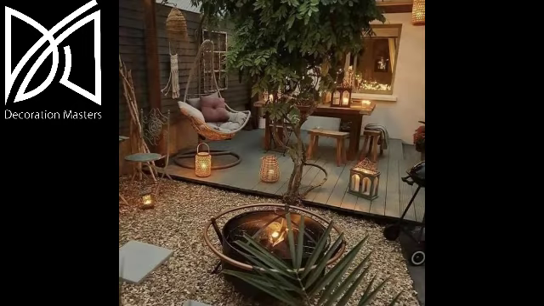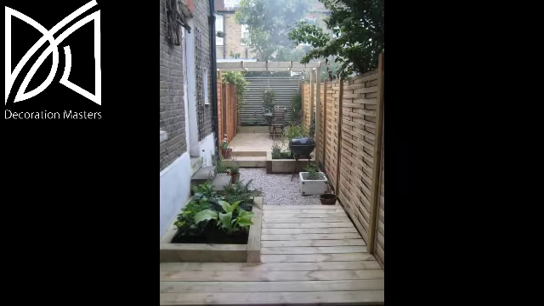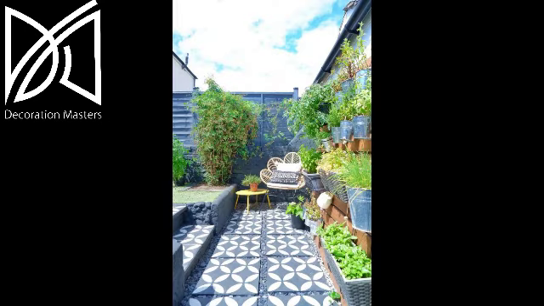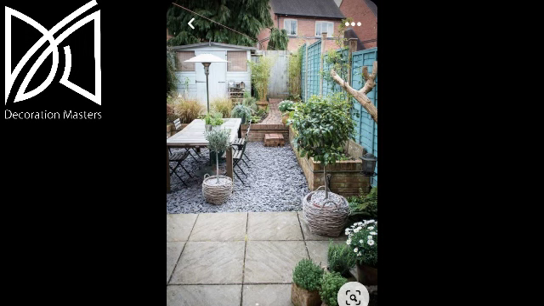Hanging beauty. Utilize the vertical space in your home by hanging plants from the ceiling.